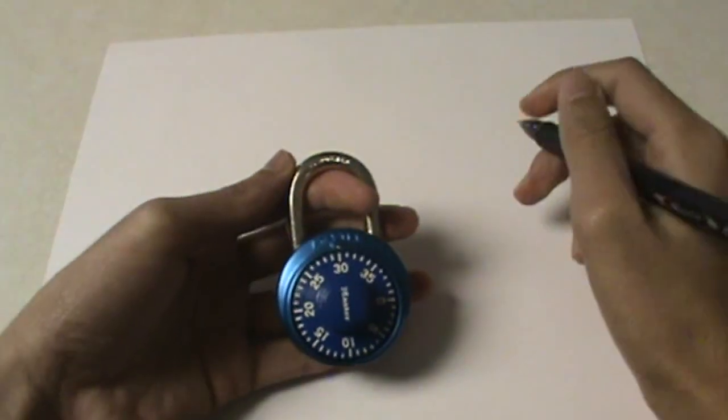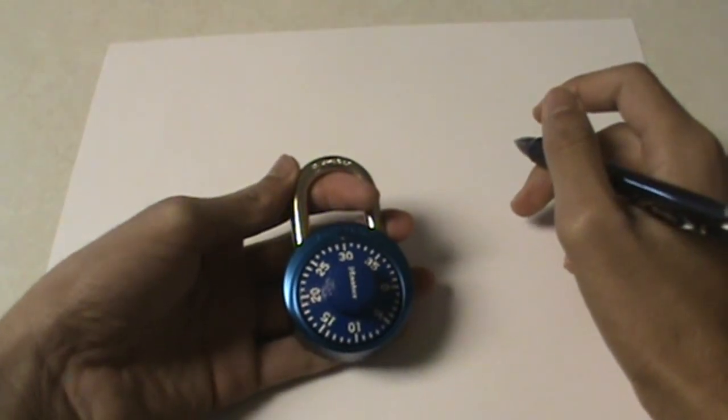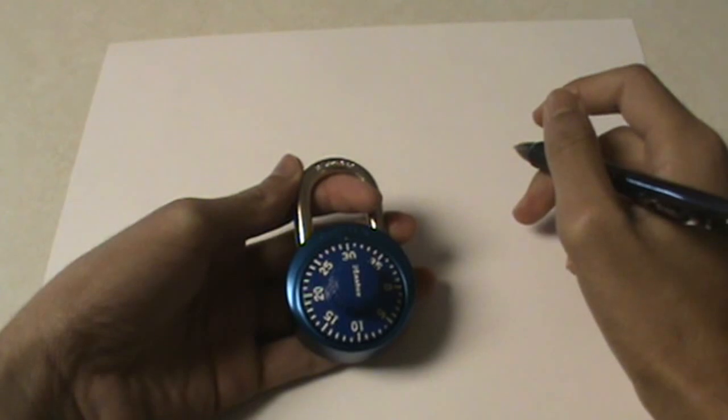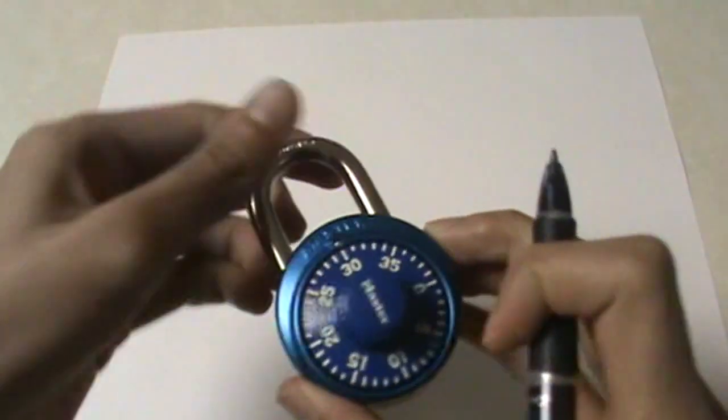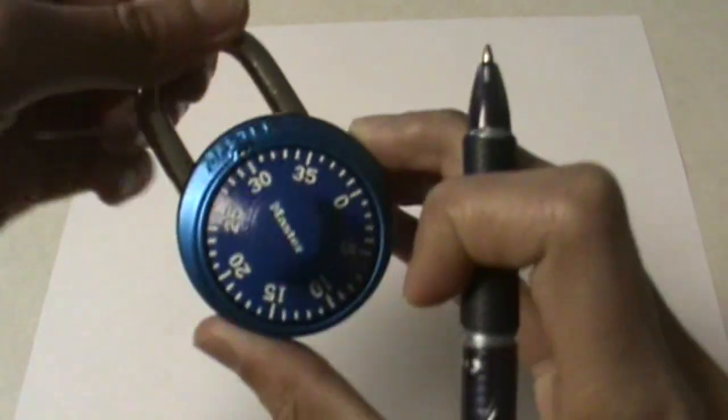Hey guys, so today I'm going to show you an easy tutorial on how to find your lost combination of your Master Lock. So basically it all has to do with a little math, the shackle, and the dial. So the first step is to record a list of 1 through 12.